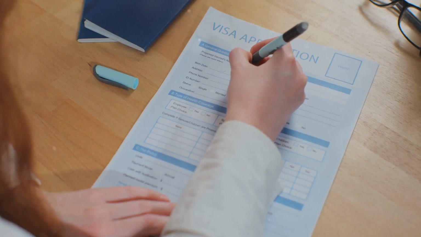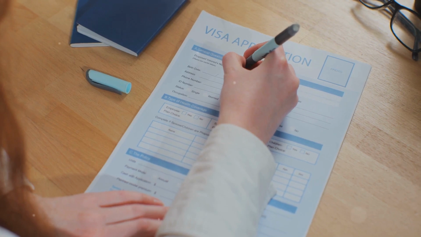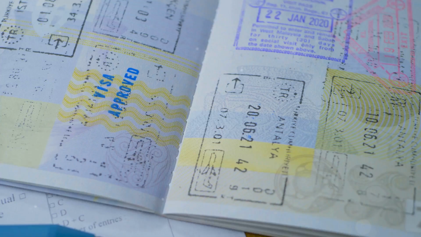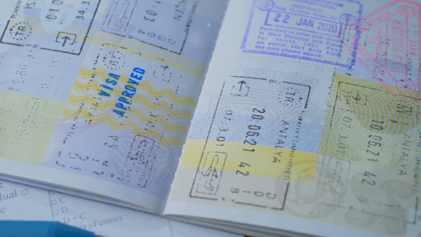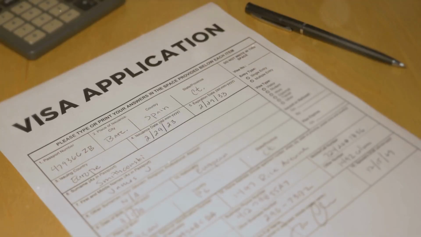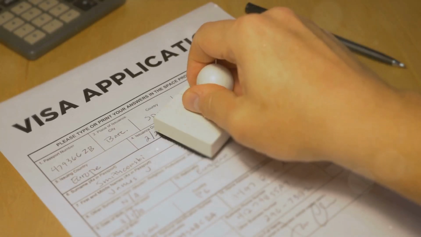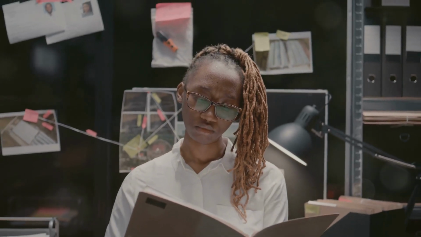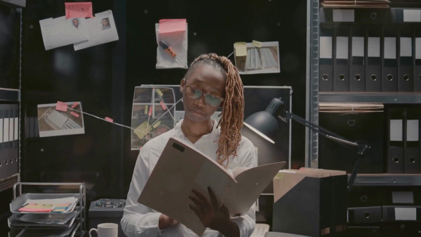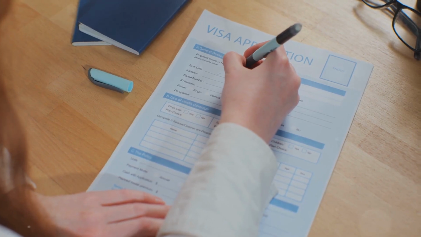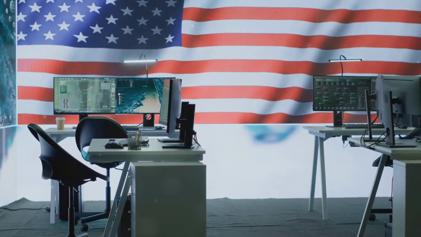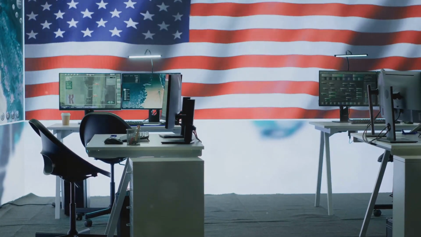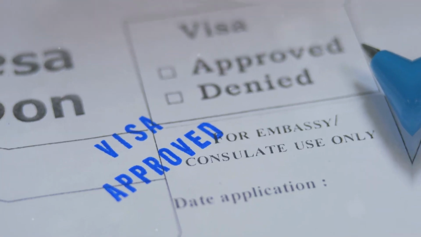Section 4, Security and Background Part 1. Addressing Important Matters. The DS-160 form includes security-related questions to ensure the safety of the United States. These questions cover your travel history, criminal background, and past visa applications. Be prepared to provide details about any prior visa applications, approved or denied. The form also inquires about any criminal convictions or arrests. Answer these questions truthfully and accurately. Providing honest answers is essential for a smooth visa application process.